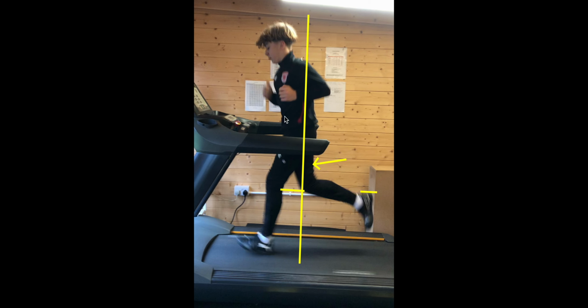The reason why is that it will activate the key muscles of the glutes and the hamstrings, which are the power muscles to propel us forward. At the moment, we can see that the heel is coming up to lower than the knee crease.